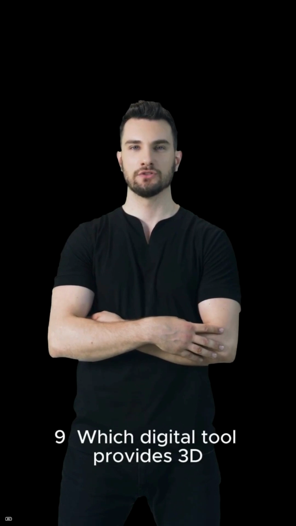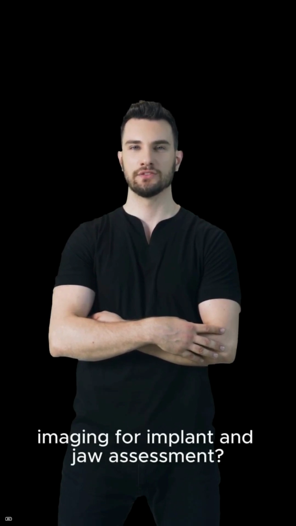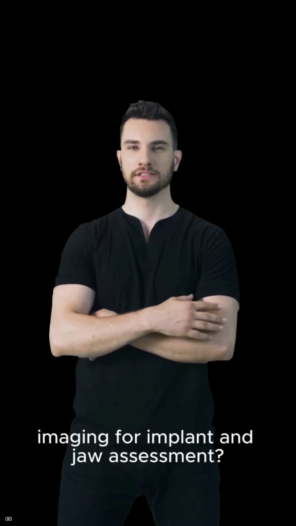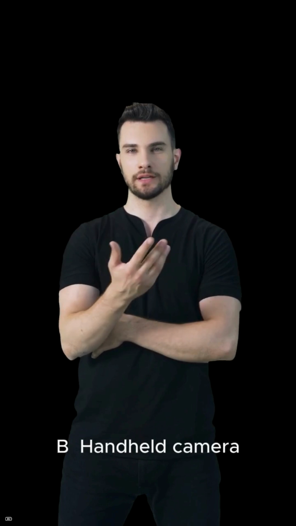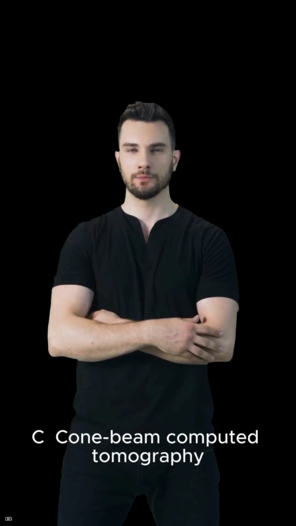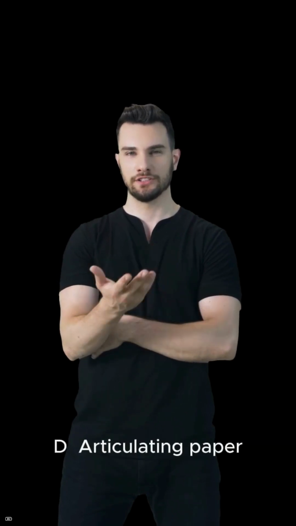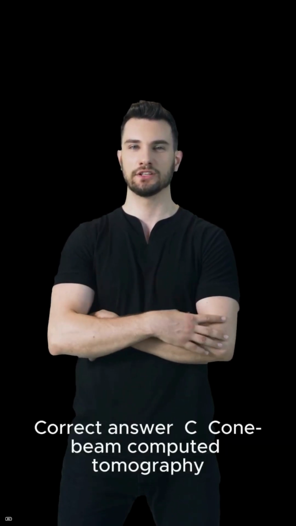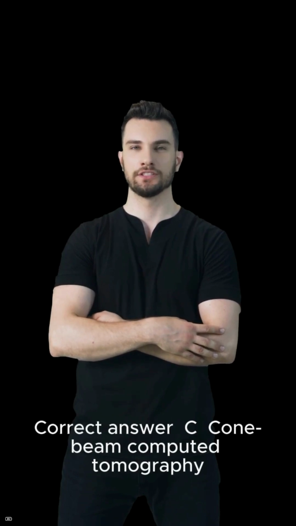9. Which digital tool provides 3D imaging for implant and jaw assessment? A. A manual jaw gauge. B. Handheld camera. C. Cone beam computed tomography. D. Articulating paper. Correct answer: C. Cone beam computed tomography.